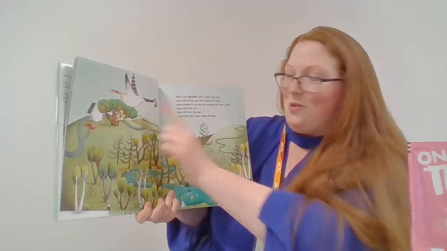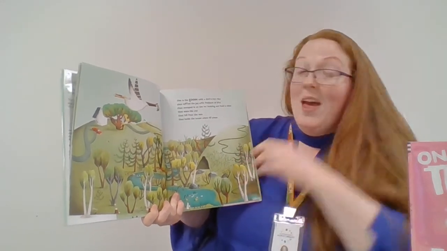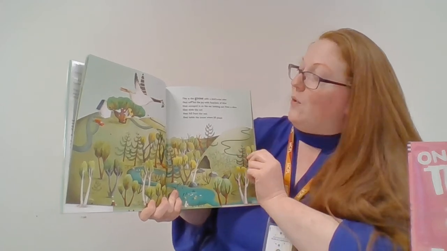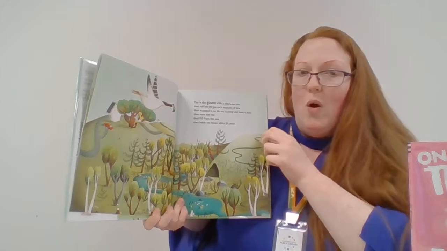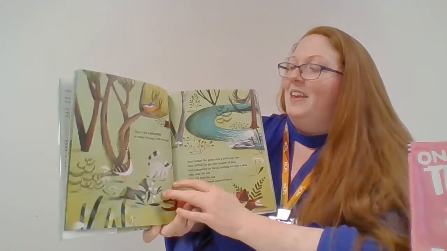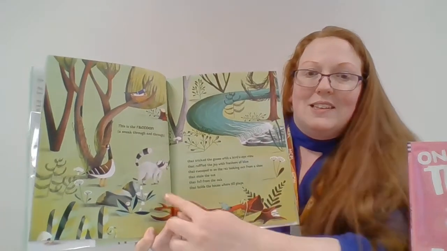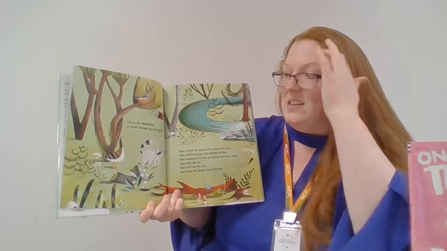This is the goose with a bird's eye view that ruffled the jay with the feathers of blue, that swooped in on the rat looking out from a shoe, that stole the nut that fell from the oak that holds the house where Jill plays. Now who is next? Who's that with the striped tail and the stripes on his face?